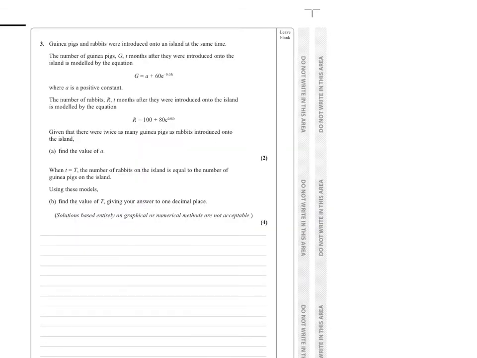Question 3. Guinea pigs and rabbits were introduced onto an island at the same time. The number of guinea pigs, G, t months after they were introduced onto the island is modelled by the equation G equals A plus 60e to the minus 0.05t, where A is a positive constant. The number of rabbits, R, t months after they were introduced onto the island is modelled by the equation R equals 100 plus 80e to the 0.05t. Given that there were twice as many guinea pigs as rabbits on the island, find the value of A.